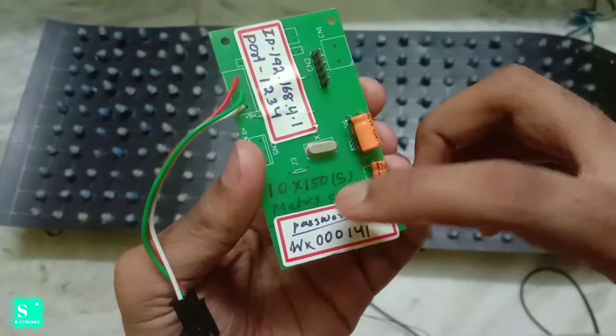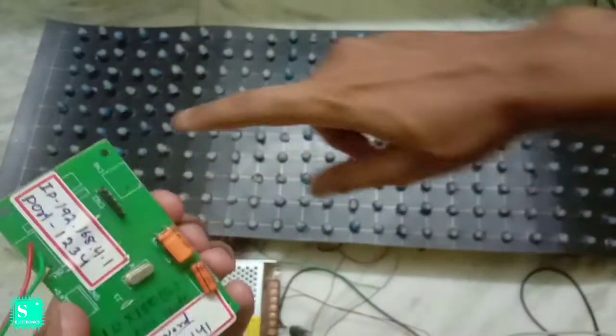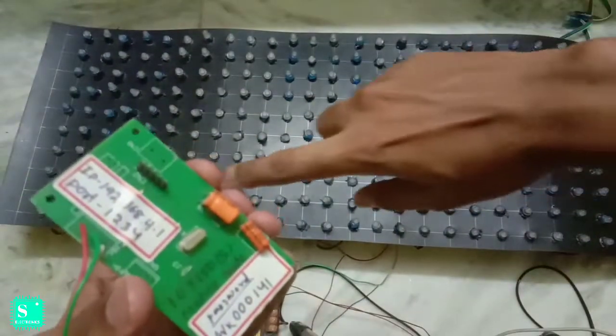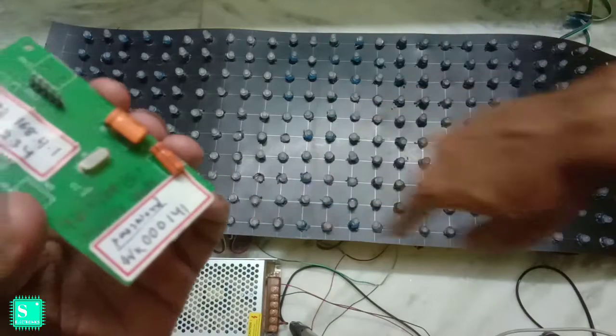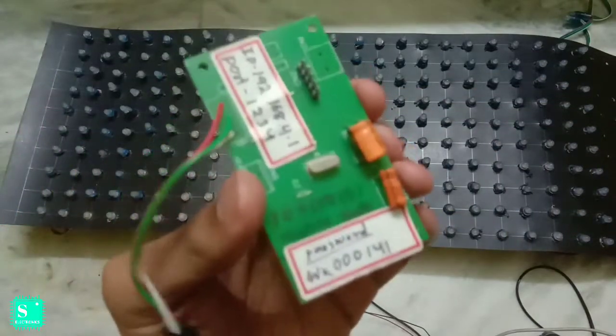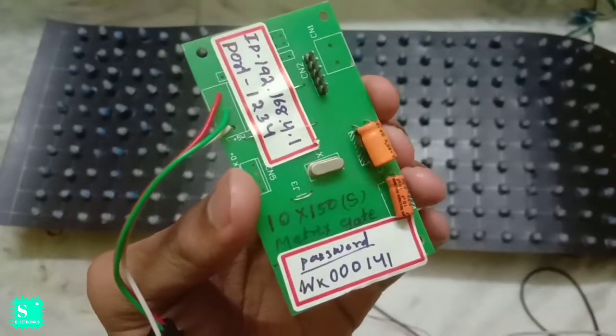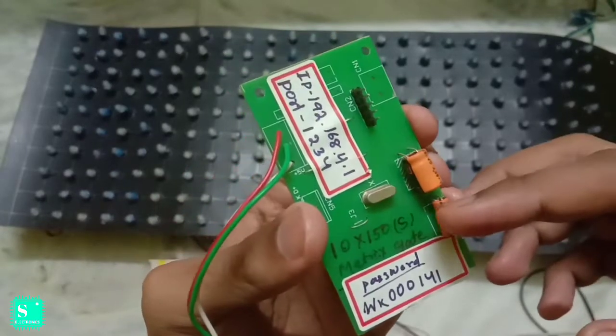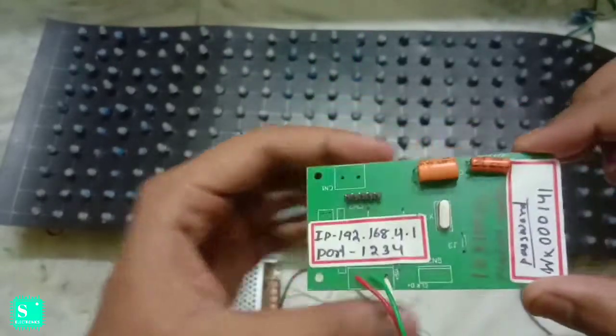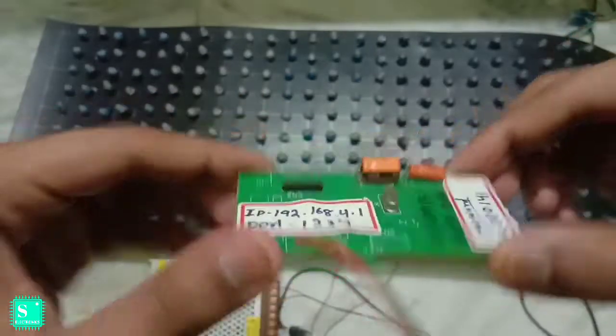And here it is written 10 cross 150, that is the width that you have to take is up to 10 pixels, and the length which is maximum is 150, and the connection is S, which is also written here. Okay, so this is the Wi-Fi controller circuit.